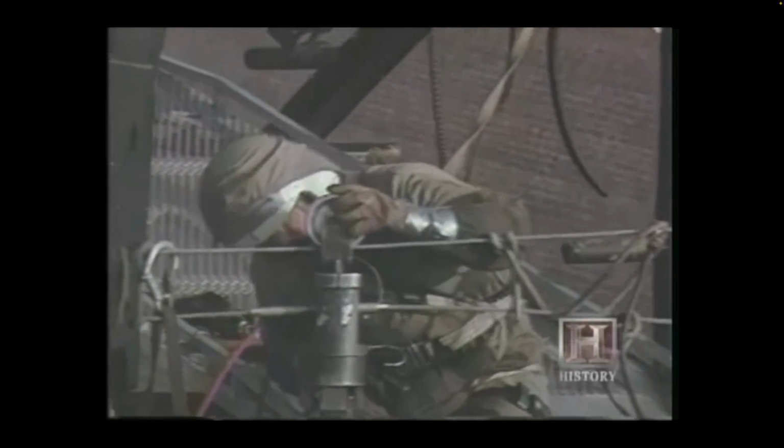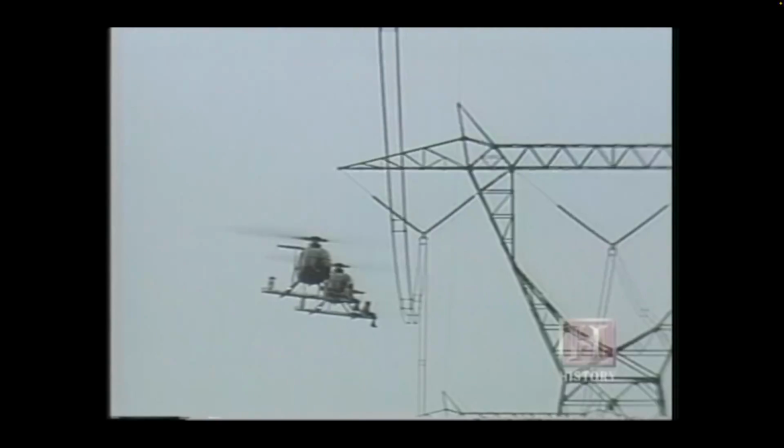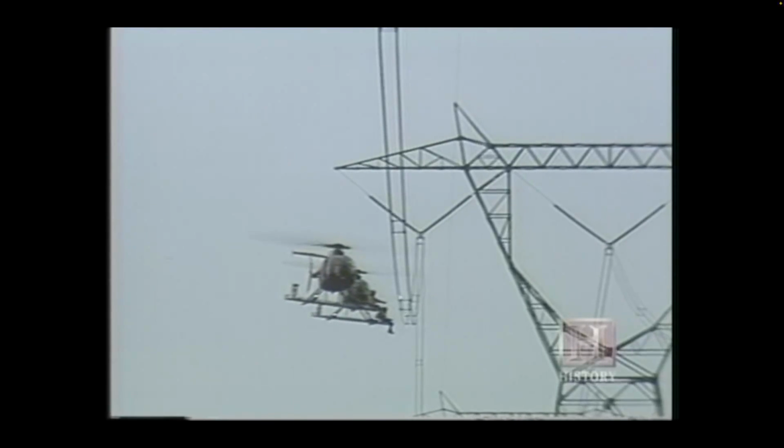Helicopter line crews can work much faster than traditional teams on extreme high voltage transmission lines. Linemen equipped with bucket trucks and hot sticks can replace about 8 line spacers in a day. During the same time, a skilled helicopter team of linemen and pilot can replace over 200.